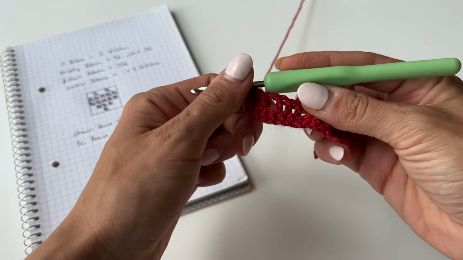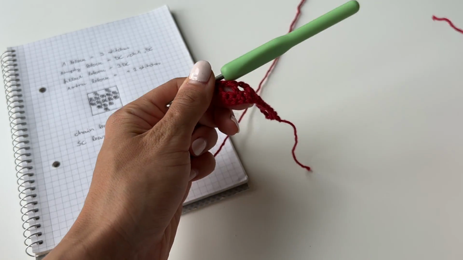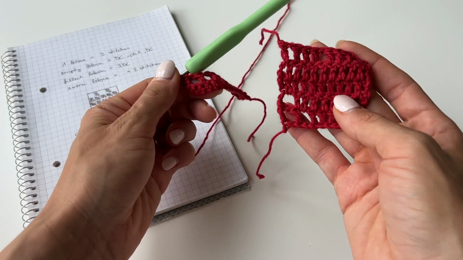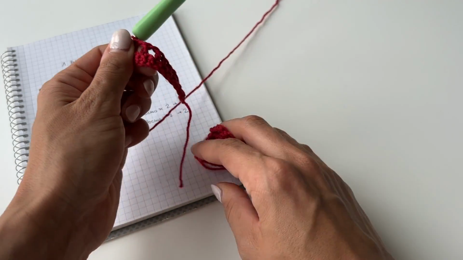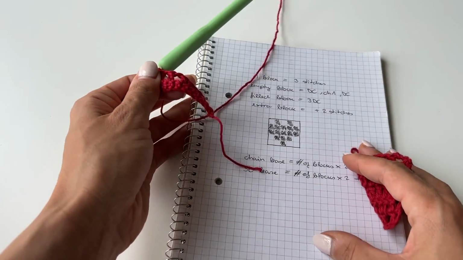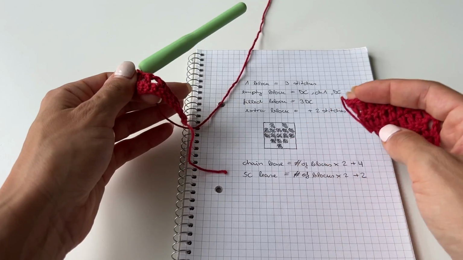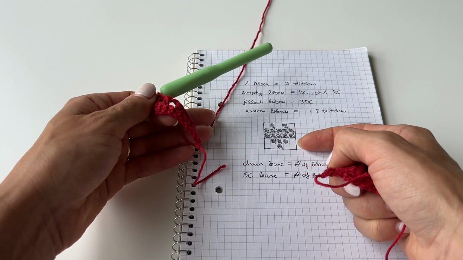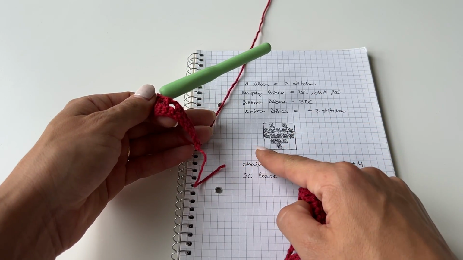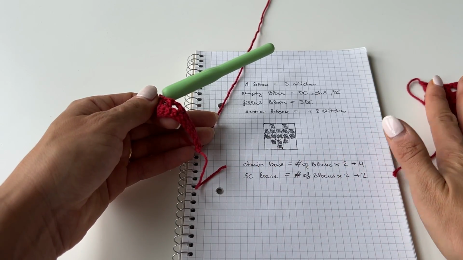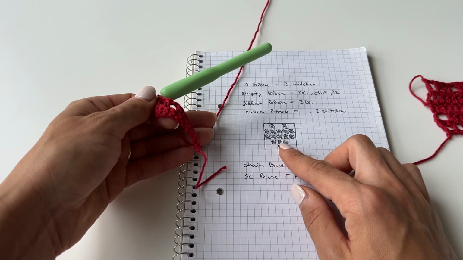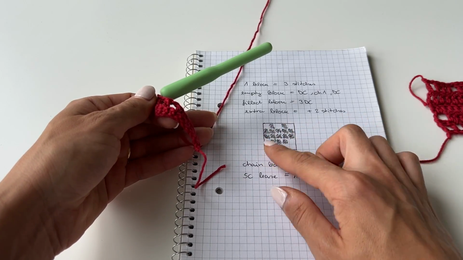But from now on, the process is exactly the same as it is that I already showed you before. But this is basically how you do filet crochet, and how you're following all sorts of different graphs depending on if it's a filled square or empty square. And also now you should be able to calculate how many chains or stitches are needed to actually be able to start with following this type of graph.